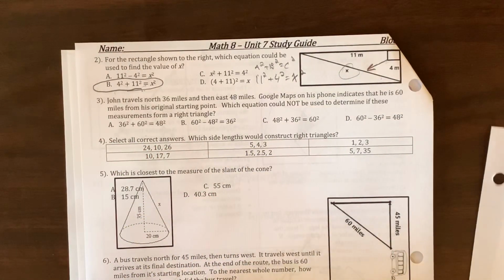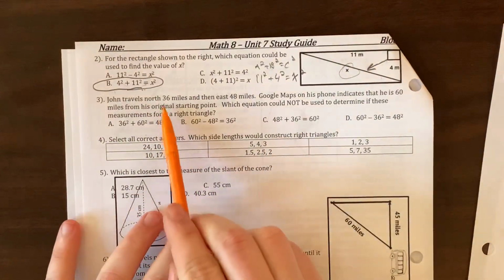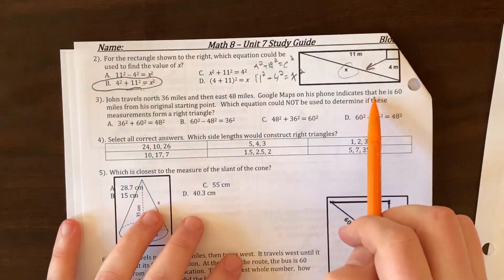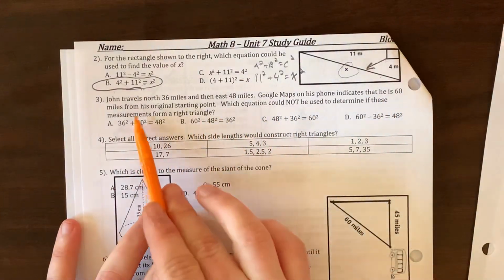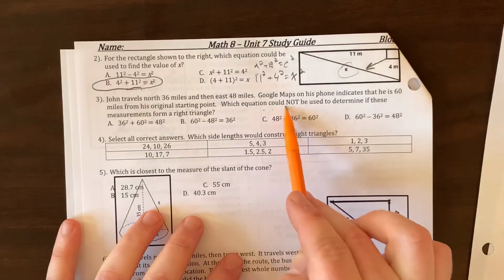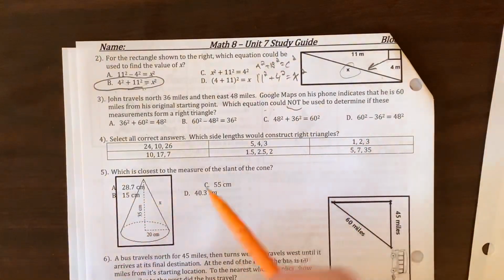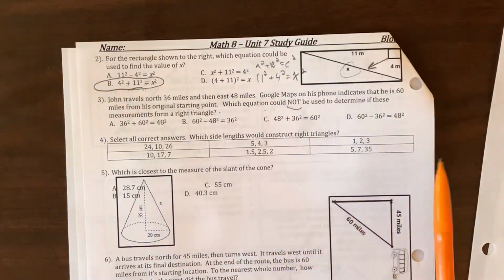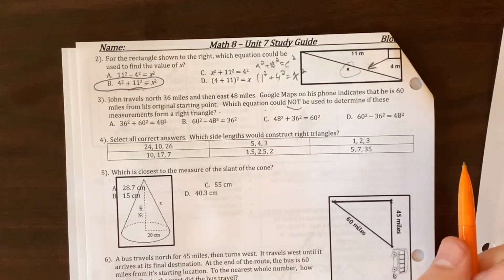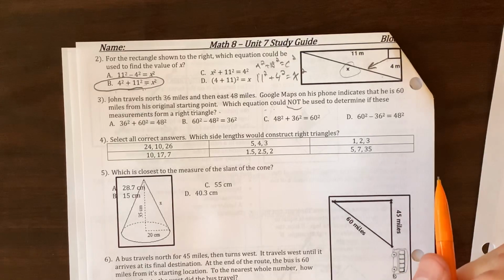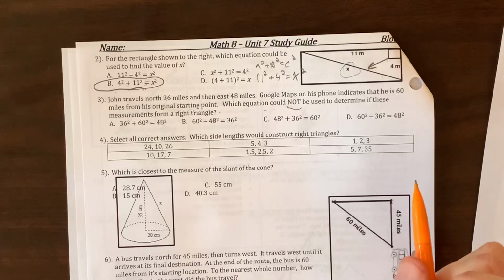For number 3, it says, John travels north 36 miles and then east 48 miles. Google Maps on its own indicates that he is 60 miles from his original starting point. Which equation could not be used to determine if these measurements form a right triangle? So we're just saying, again, using these three sides, which would be set up correctly. So again, make sure you're thinking about, similar to number 1, how it would be set up.